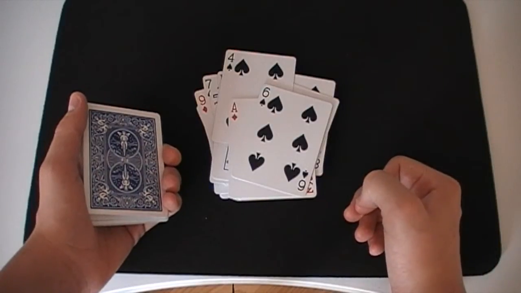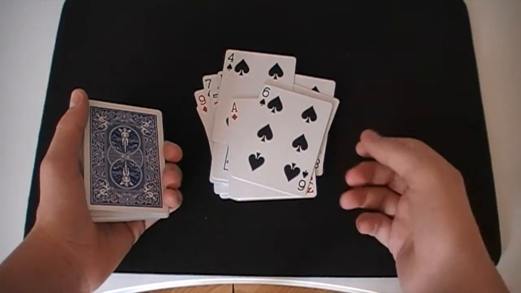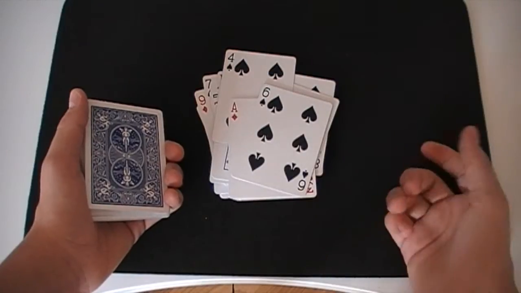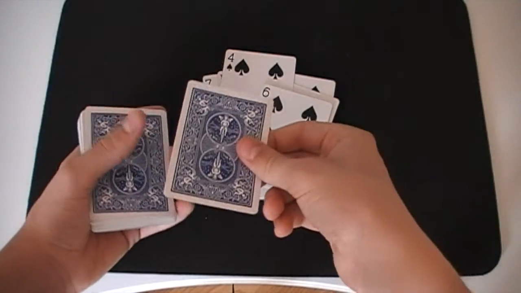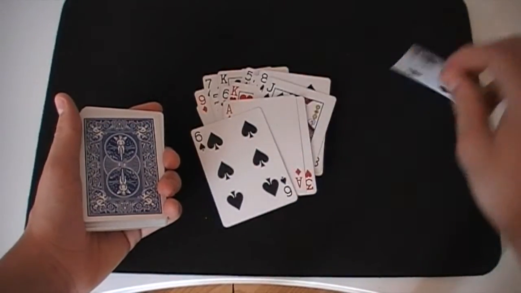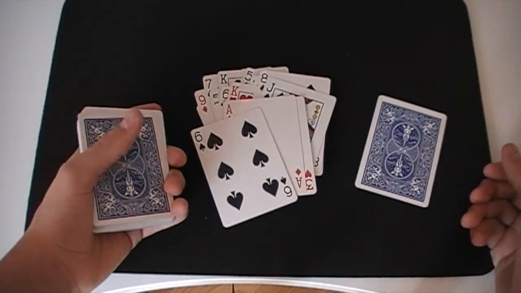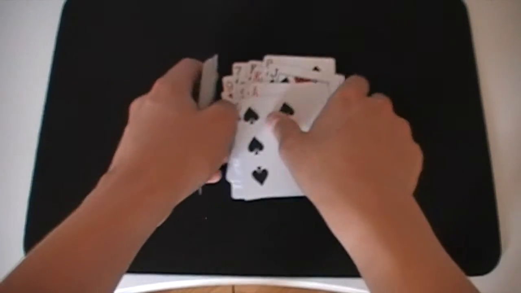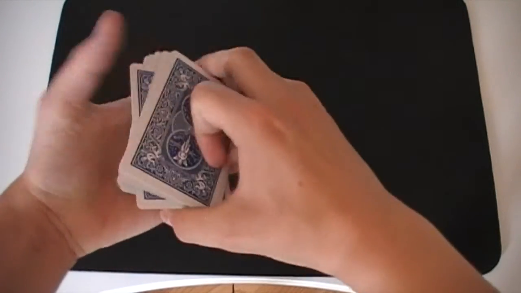They'll probably say yeah, they'll bet you, and they expect you to turn this card over, but of course what you actually do is reach in and take that card and turn it over. So that's just a little fun trick you can do with friends.